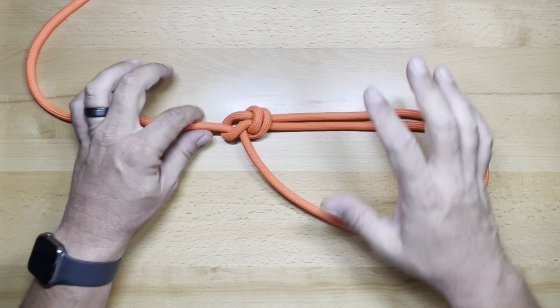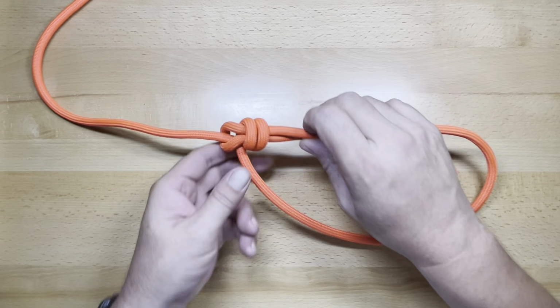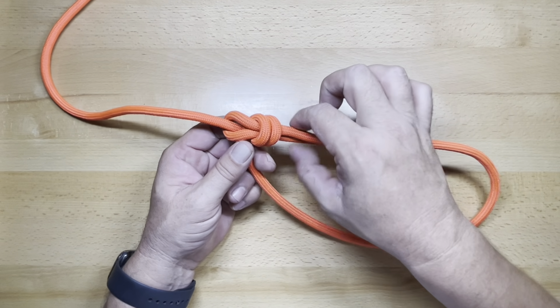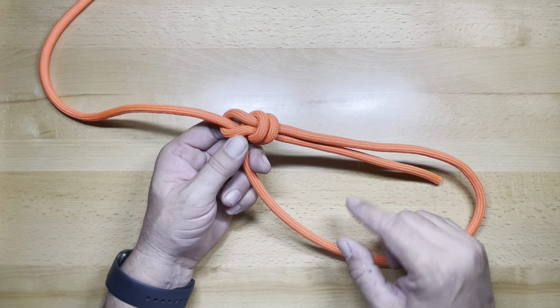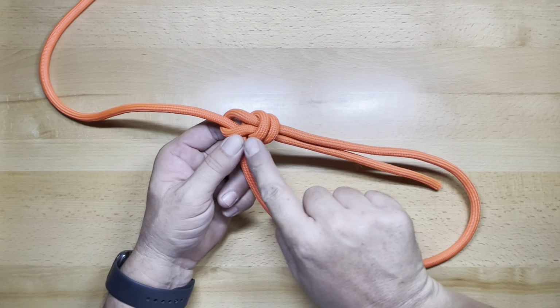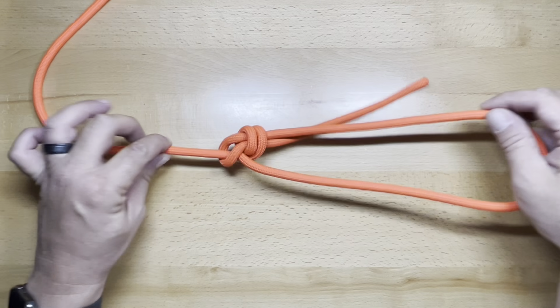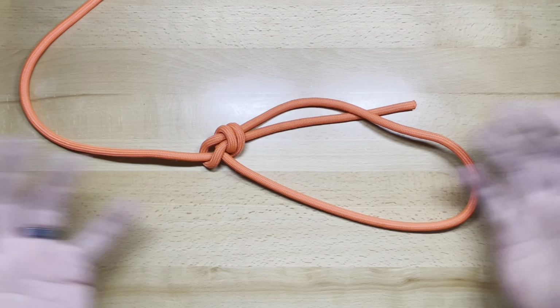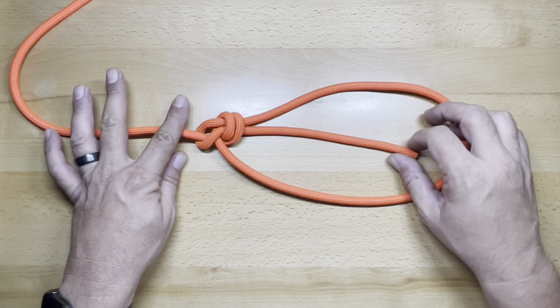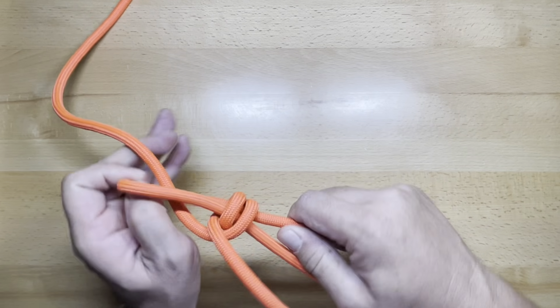So this one is actually much more secure than the standard bowline because it's grabbing the working end in 4 different places. 2 on this side and 2 on this side, making it a much more secure knot. This knot is also a lot more resistant to that variant load phenomenon that we were showing earlier. So this one is pretty easy to tie.